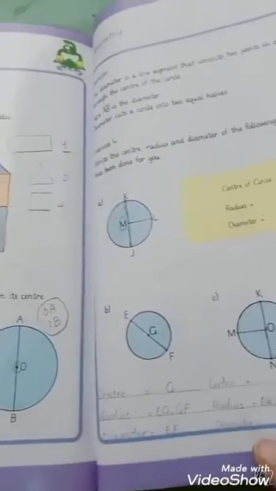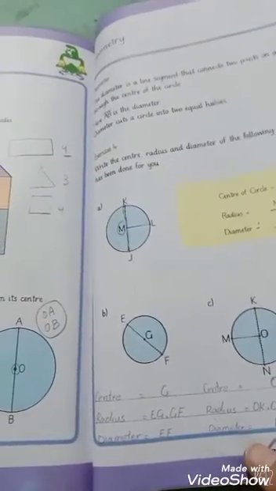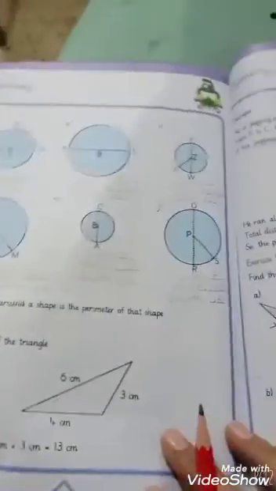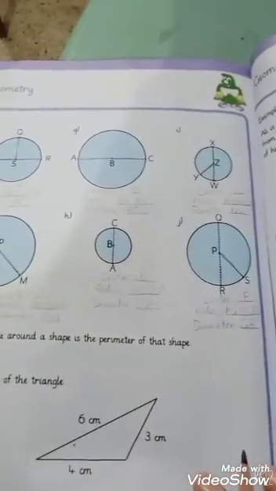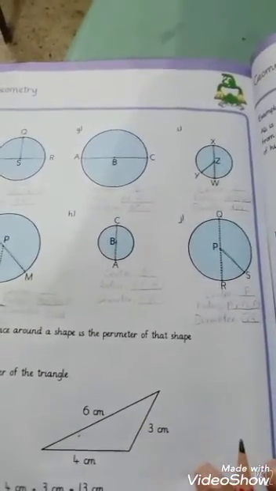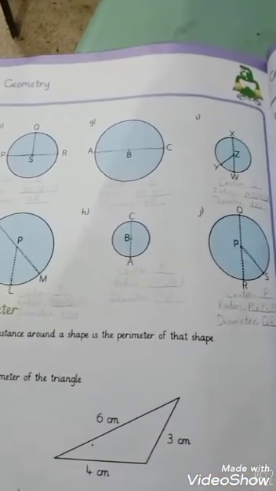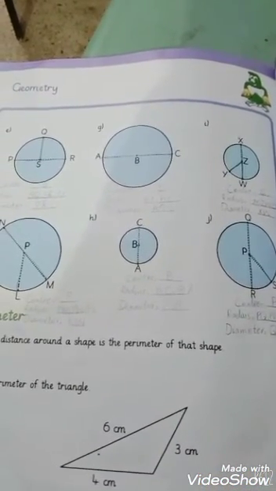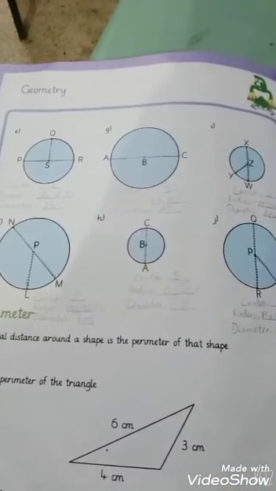So students, in the question bank exercise there are some questions given from B to J. You have to solve them by yourself. Just label what is the center of the circle, what is the radius and what is the diameter of the circle.